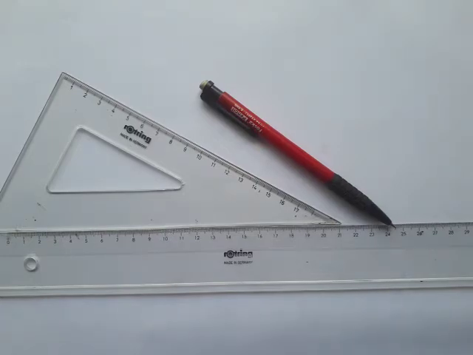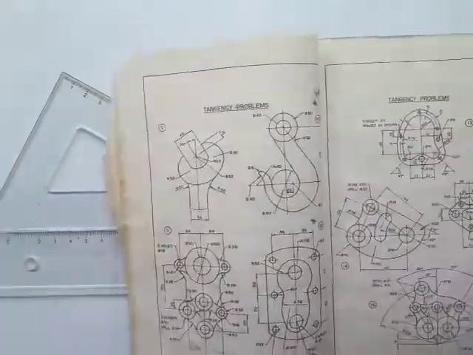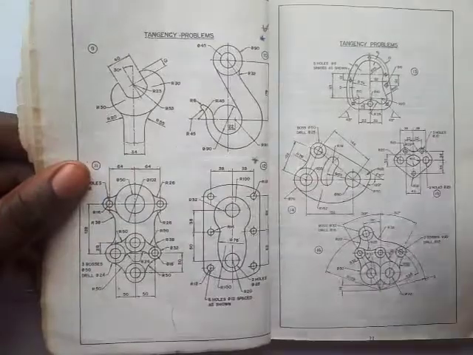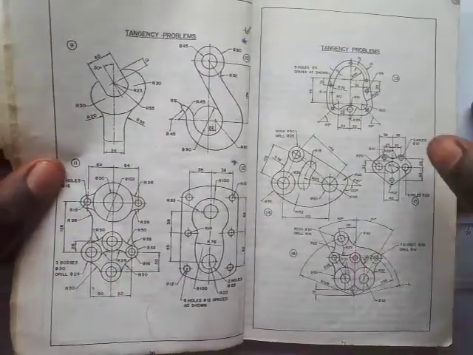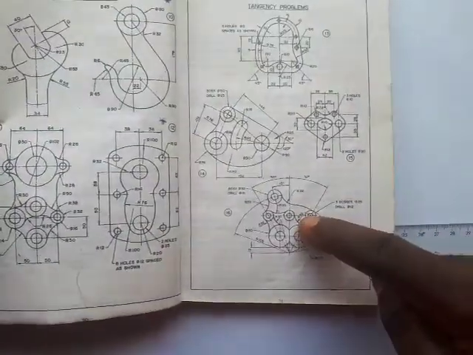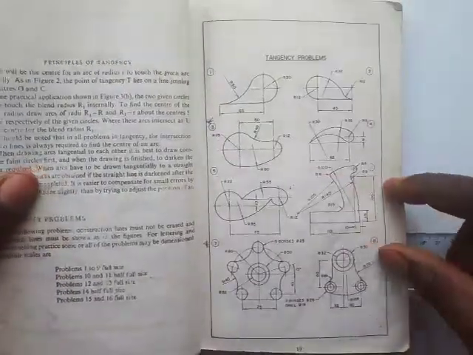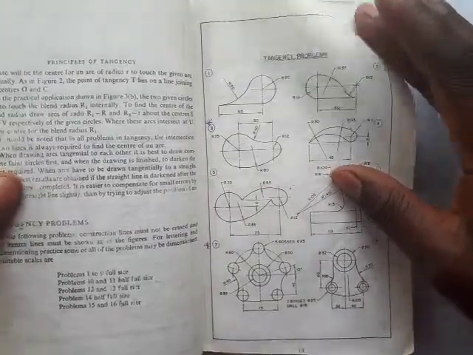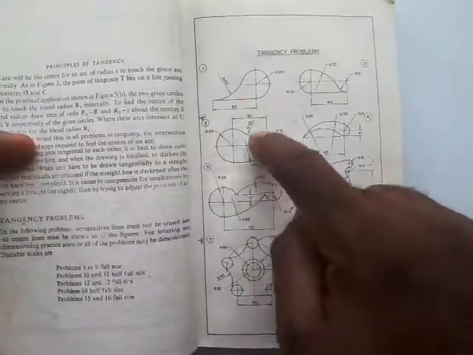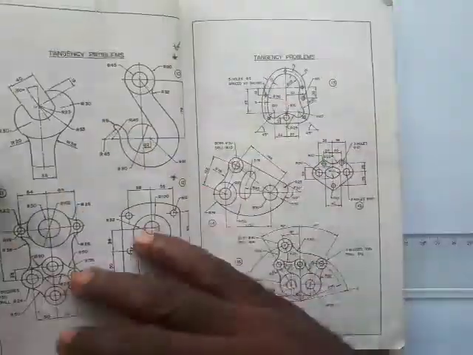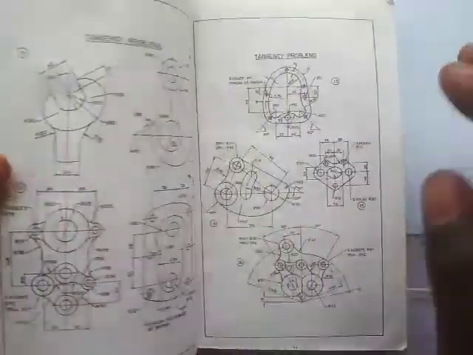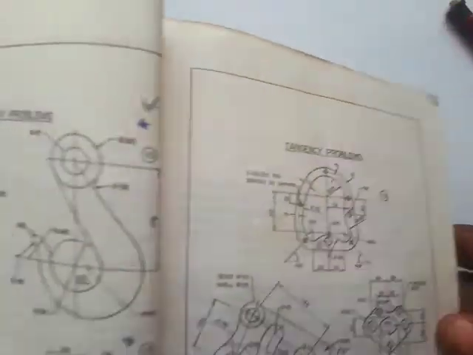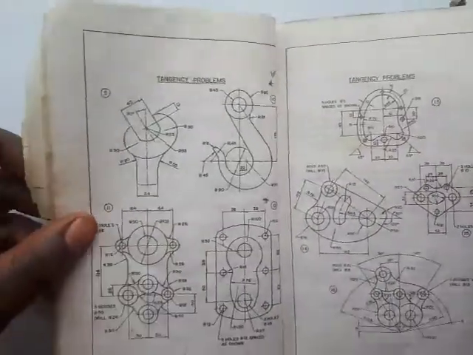Now, have you ever wondered, have you ever imagined constructing stuff like this, like a spanner, like these parts of machines? They look complex, isn't it? Stuff like these ones here. Have you ever wondered or wanted to construct any of these? The plan of a swimming pool, and so on and so forth. We have so many of them. Now, you would need a foundational knowledge, which is tangents and tangency.